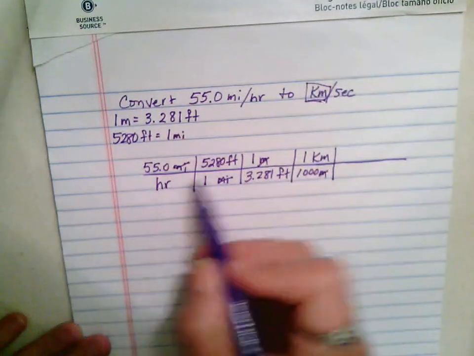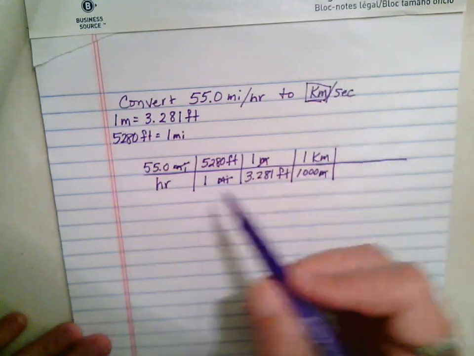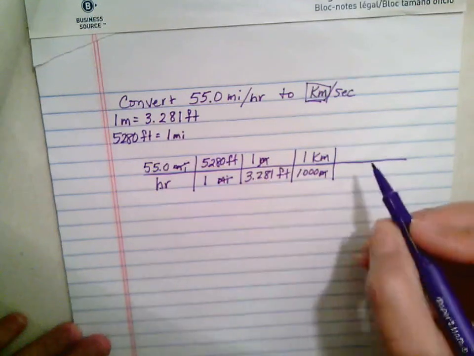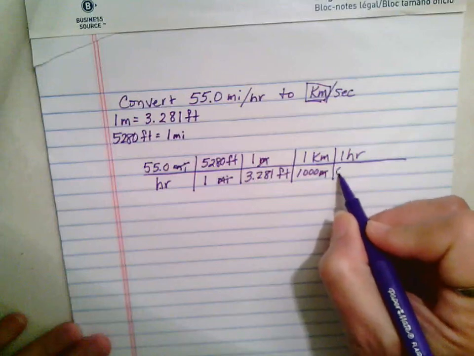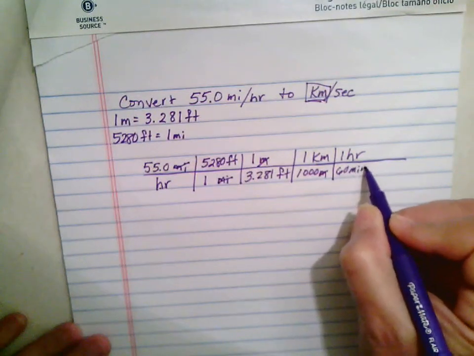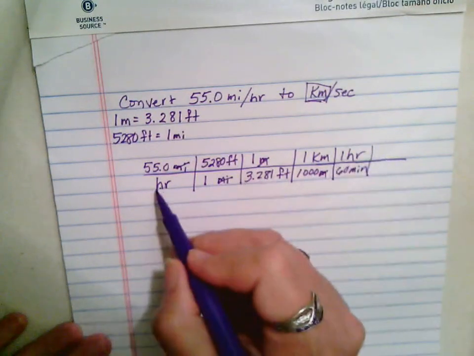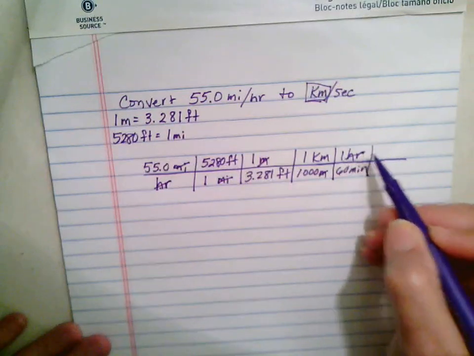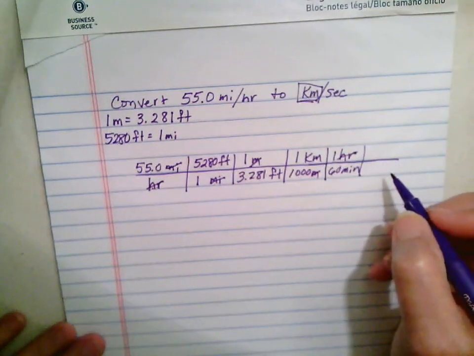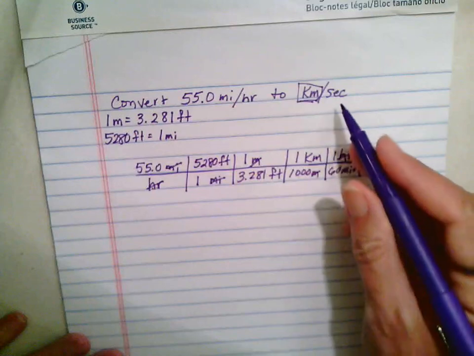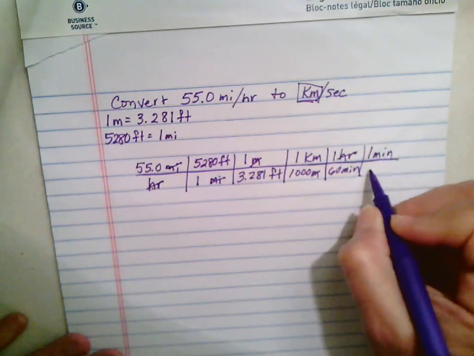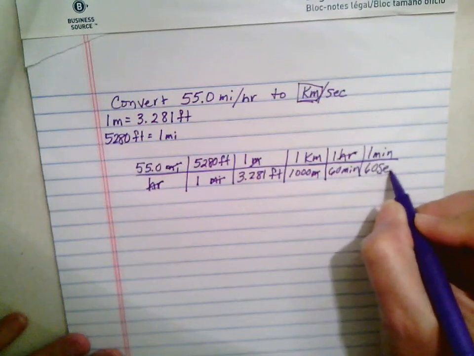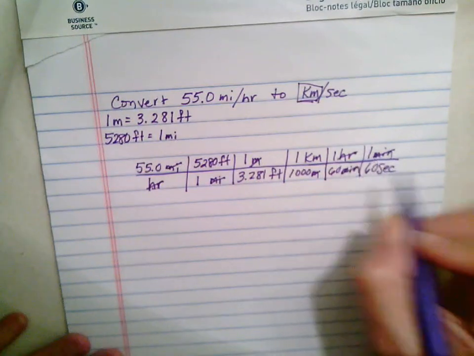Now I have to convert hours into seconds. Since hours is down here, I need to put 1 hour here. And I know there's 60 minutes in 1 hour. And so hours cancels with hours. But I'm not quite there because I want minutes, not seconds. So I know in 1 minute, there are 60 seconds. So minutes cancel with minutes.